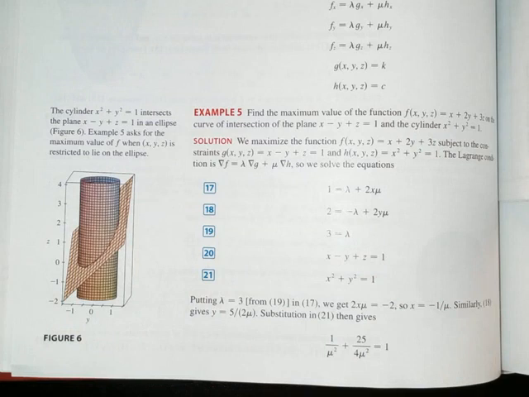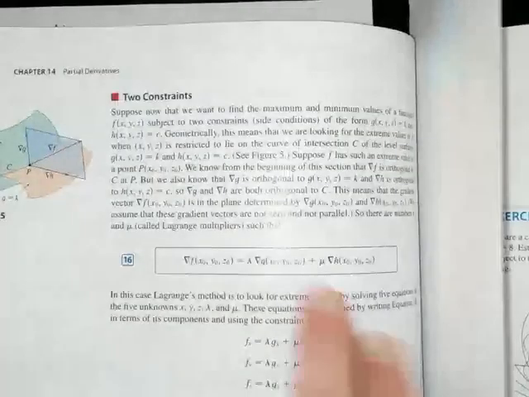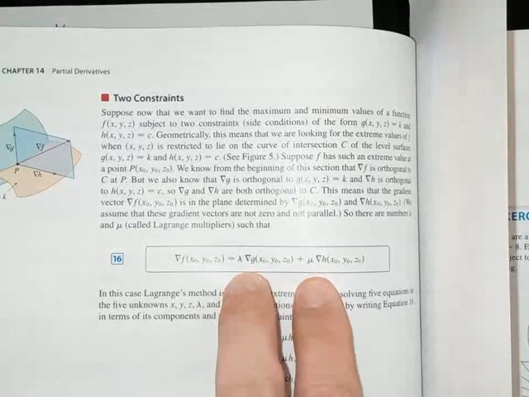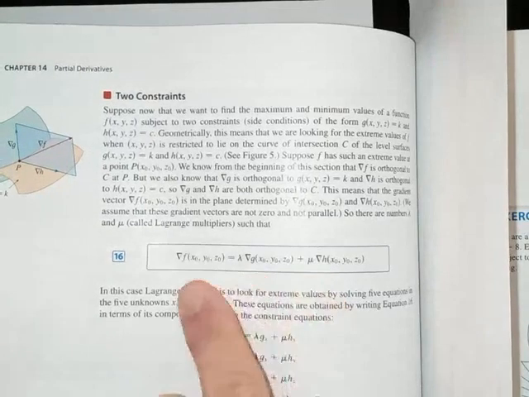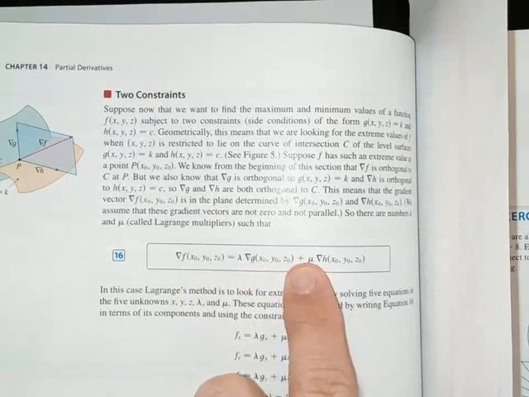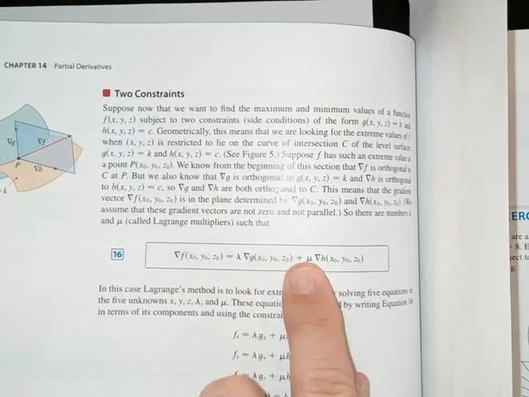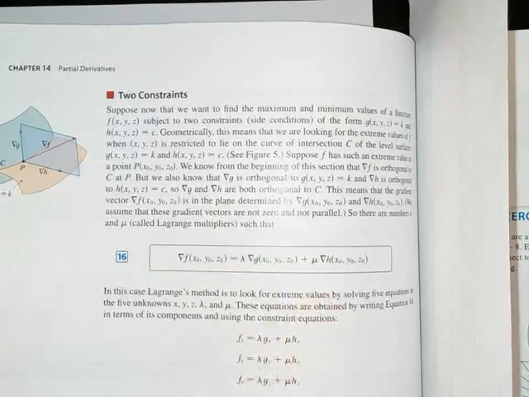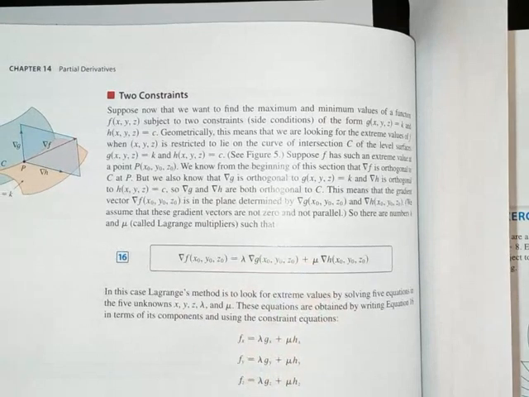That means my gradient needs to be parallel to the first restriction, and it needs to be parallel to the second restriction, which means instead of having one equation with one gradient, I have the sum of two gradients. Multiply the first one by lambda, and the second one by something else, mu, L and M, right? We'll use sequential letters. And that's going to give me a fifth equation because now I have five variables.